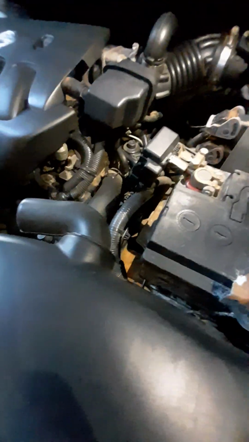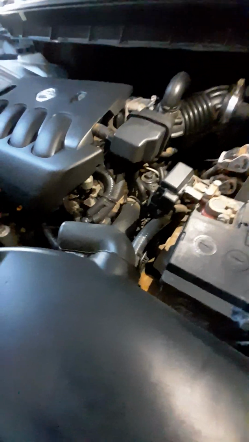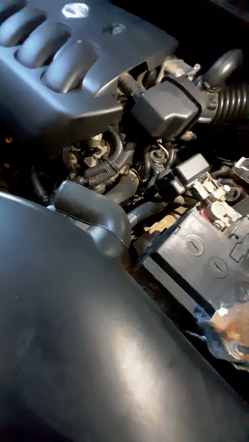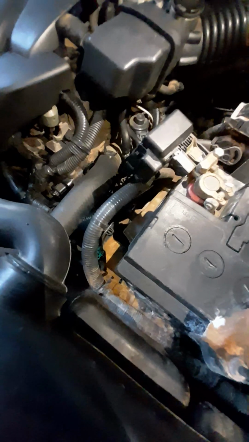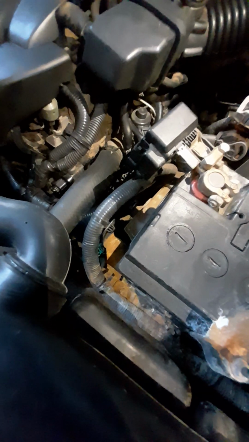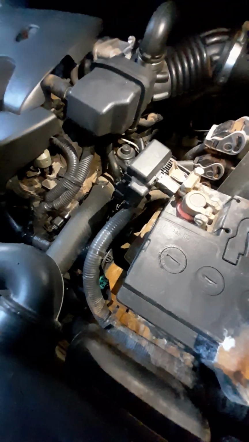We test resistance when the engine is cold. The cold resistance and hot resistance, there's a difference. When the engine is cold, probably say 20 degrees Celsius, we expect a resistance of about how much? 1,500 ohms. Then when the engine is hot, around about 200 ohms.